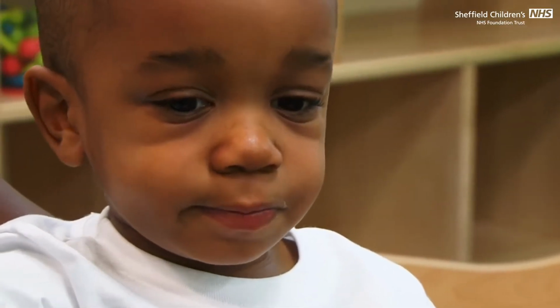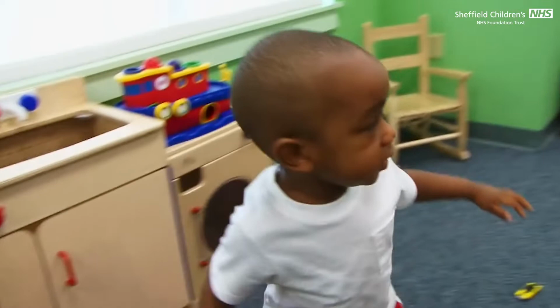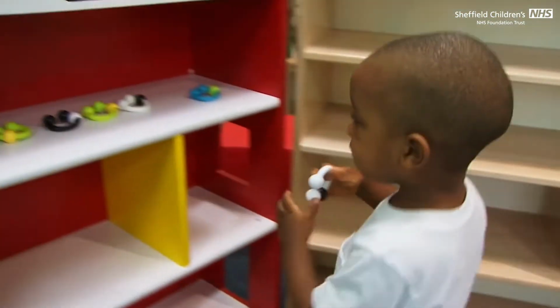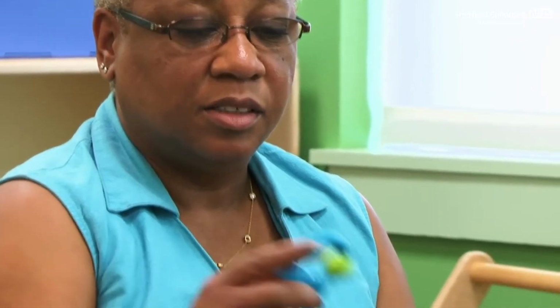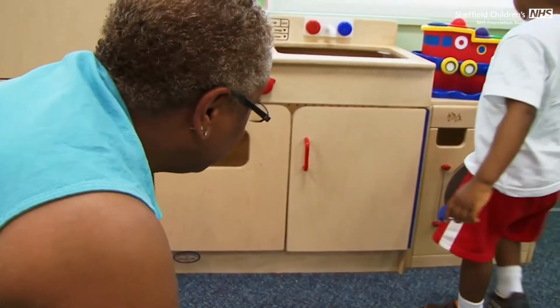Marcus is very loving and very affectionate. We were blessed with him, and he is on the autism spectrum. I'm Renee Dunn. I'm Marcus's grandmother. Car? You have a car?